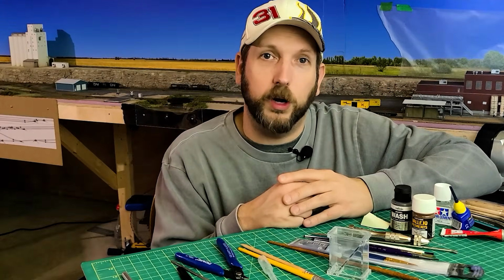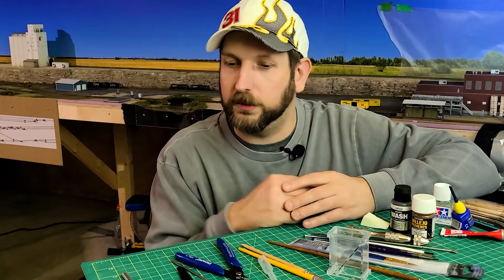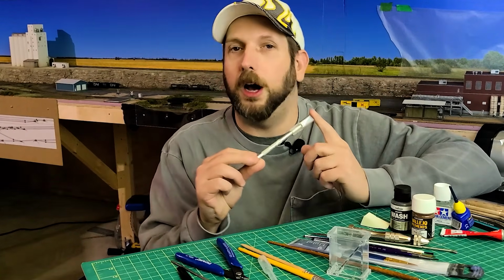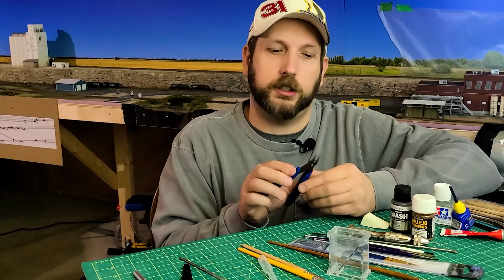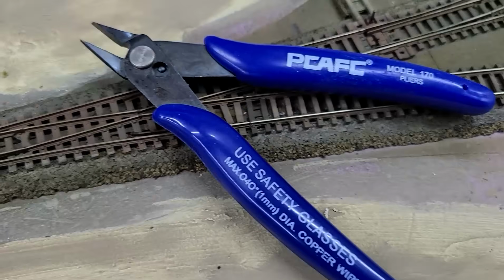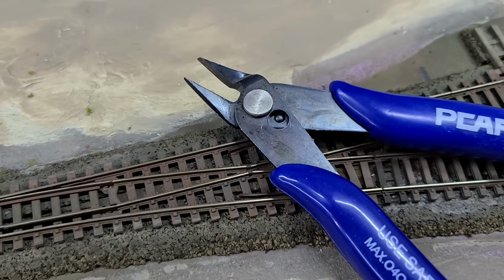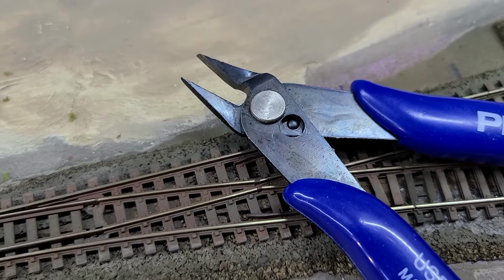Some tools that I would recommend for building kits and doing scenery: a nice sharp hobby knife, that is a must. Once again, flush cutters, very important. I recommend getting ones with a nice fine point to them so you can get in those tight spaces.